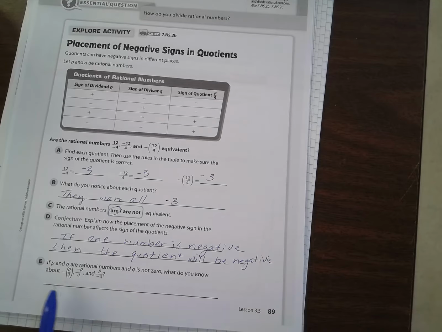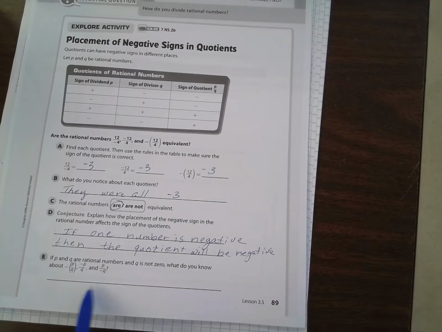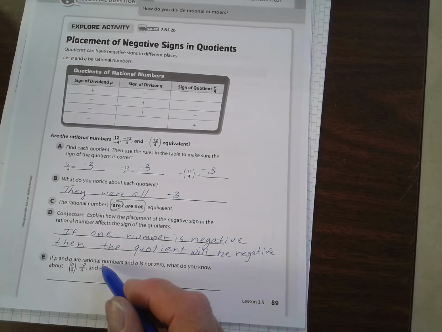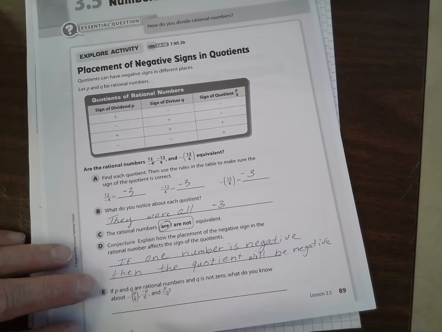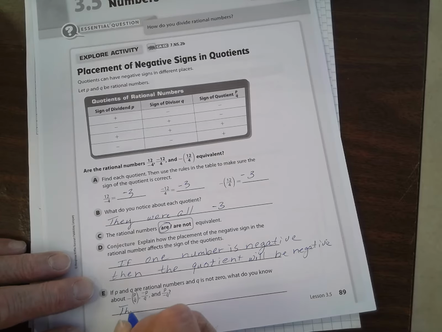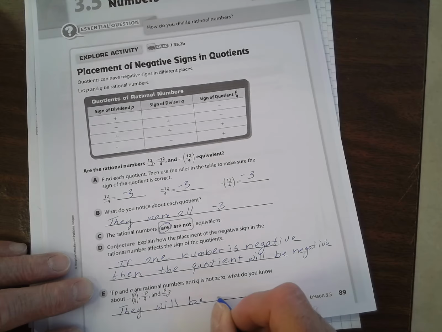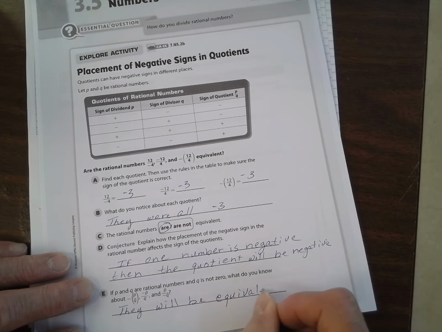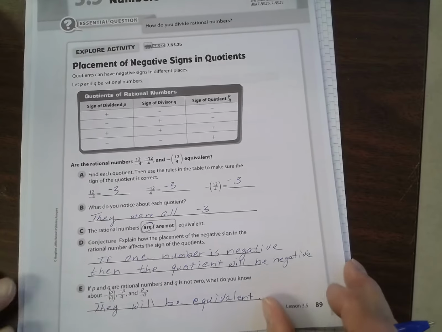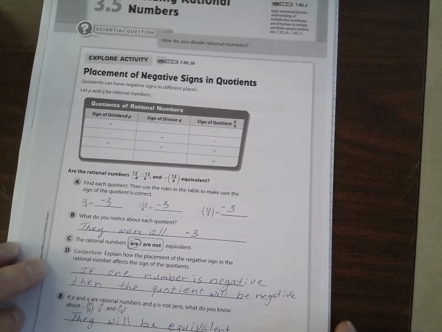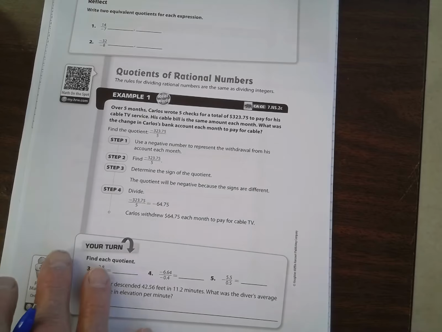So E, if P and Q are rational numbers, and Q is not 0, what do you know about negative P over Q, negative P over positive Q, positive P? So I know they're going to be the same. They will all be equivalent. I like those big $10 words. Equivalent.